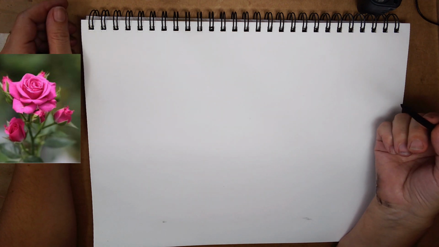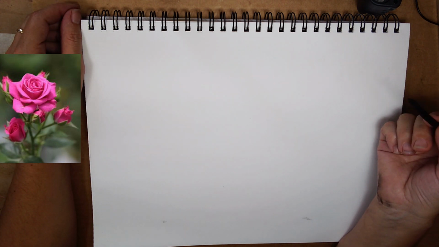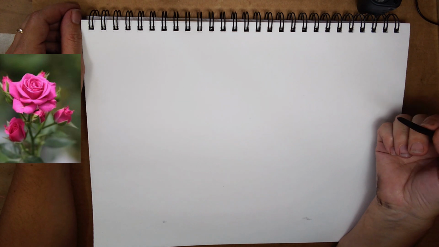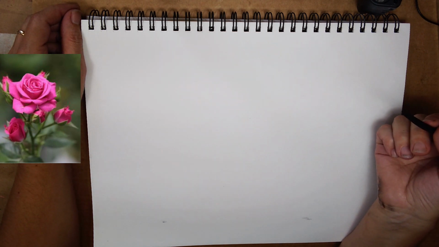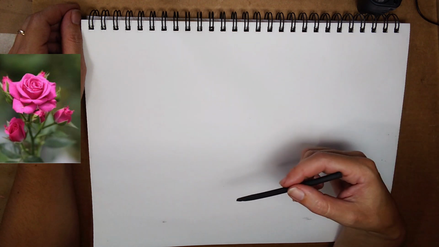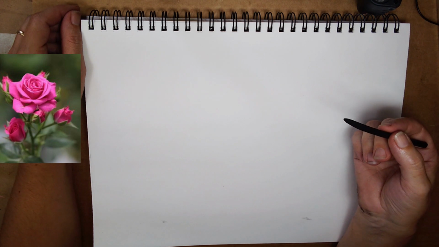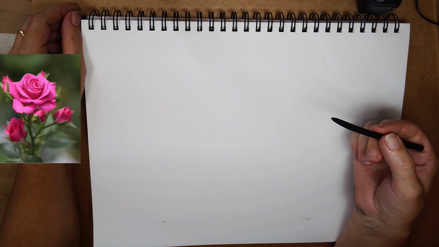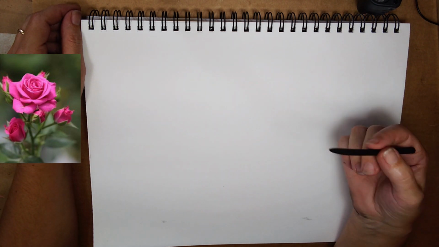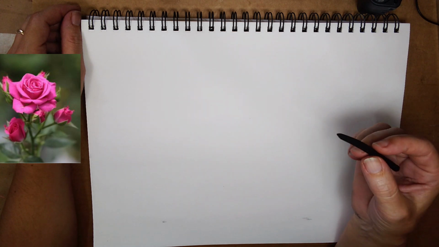For example, in this case, in roses and most flowers, the detail would be the petals. And that's usually the first thing the student notices: petals. However, what we have to understand is the underlying structure in order to be able to really truly recreate them on paper or canvas. So that's what I'm going to do now.